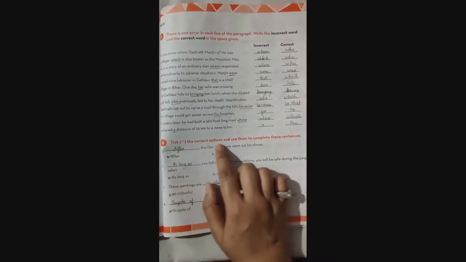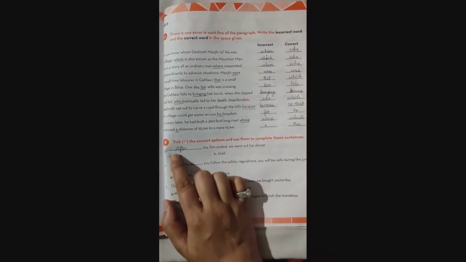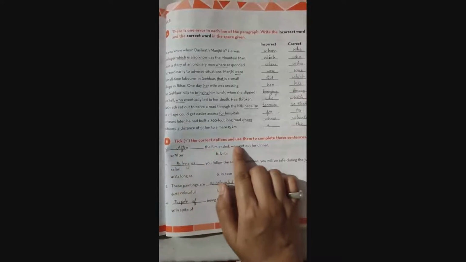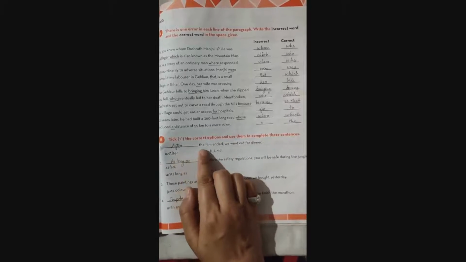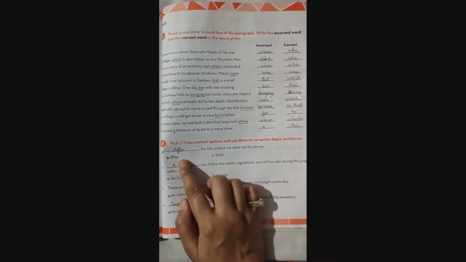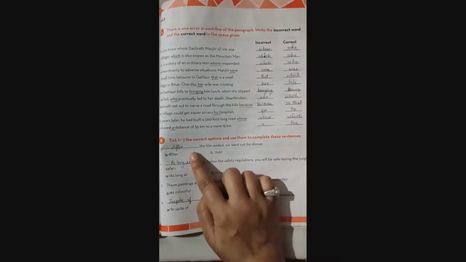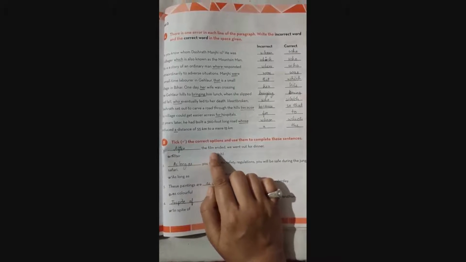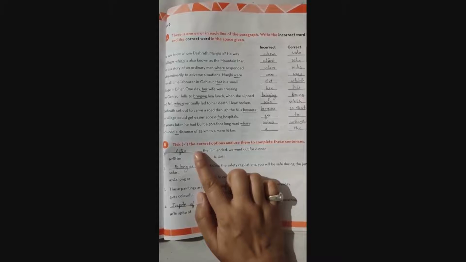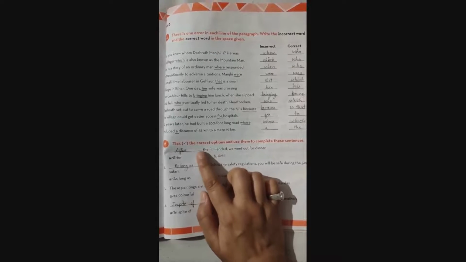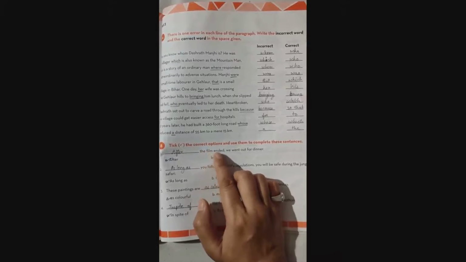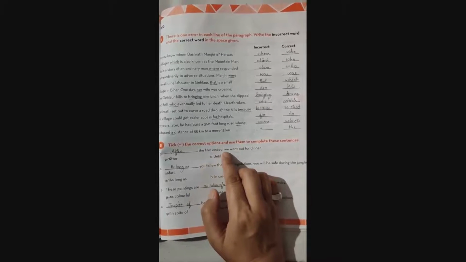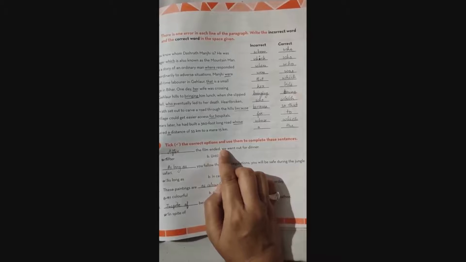Exercise B. Tick the correct options and use them to complete these sentences. Sentence number 1. Dash the film ended, we went out for dinner. After the film ended, we cannot place until, because if we place until over here, the sentence will become wrong. The meaning of the sentence is that when the film ended, only after that we went out for dinner.